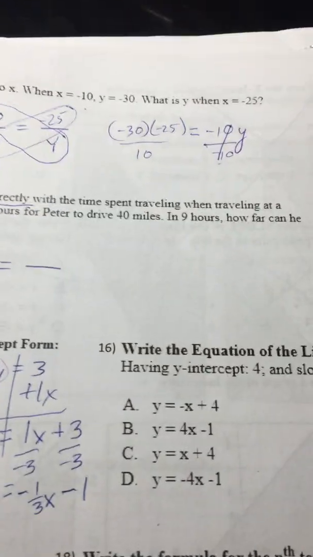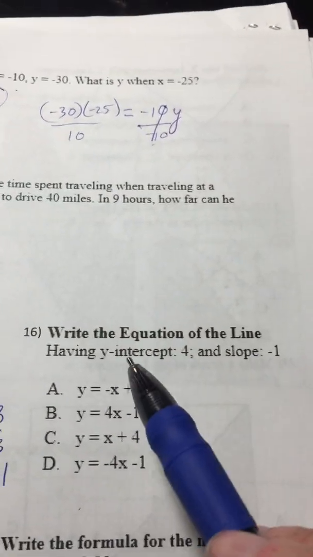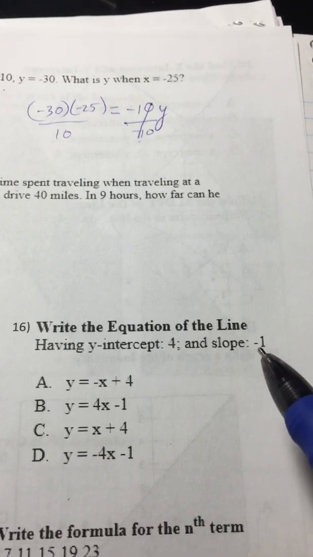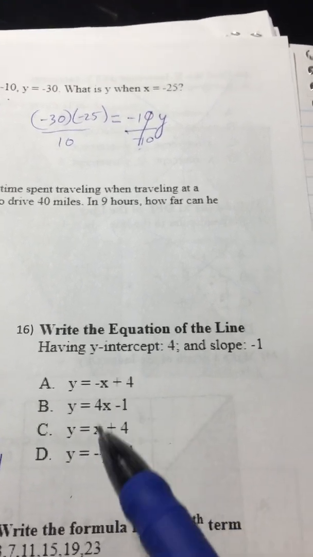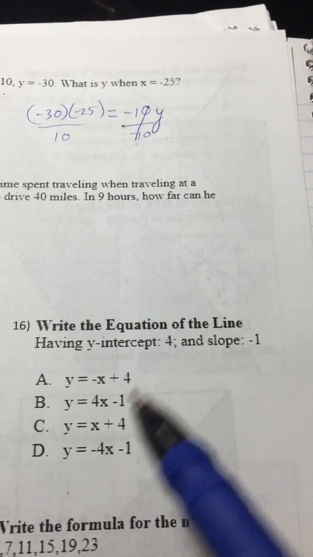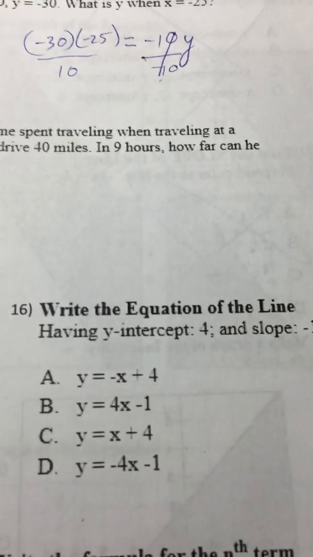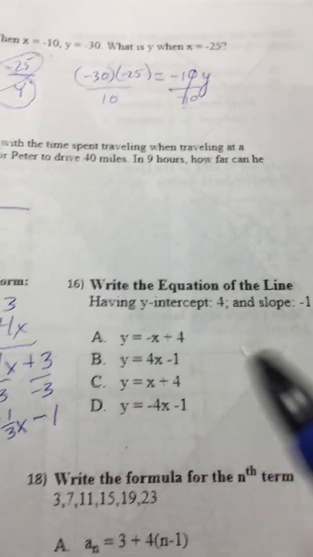Number 16, write the equation of a line having a y-intercept of 4 and a slope of negative 1. Hopefully you know by now, when they're in y equals format, where the slope is and where the y-intercept is, so go find the one that matches. Be very careful, okay? I think those are, yeah, plus signs on the A and C.